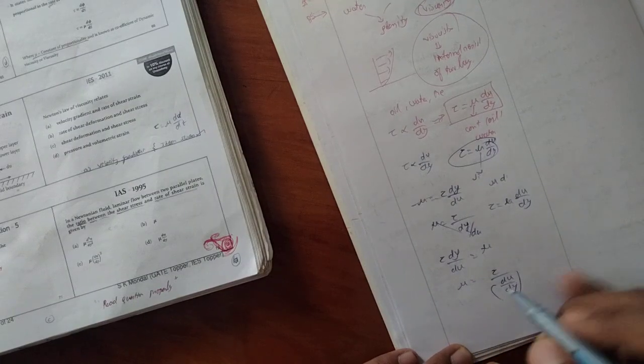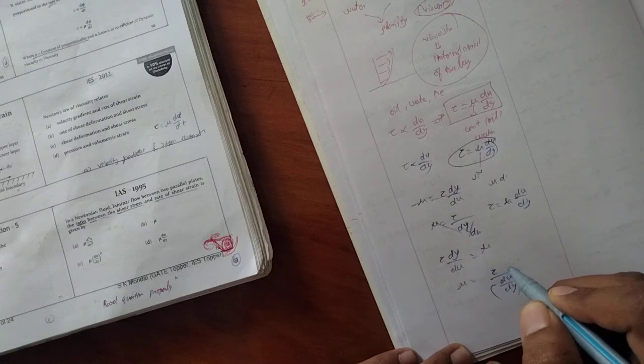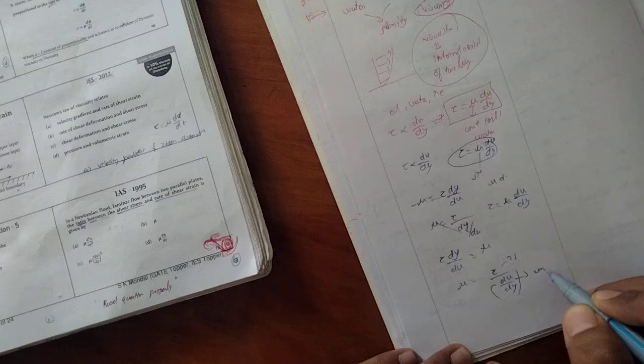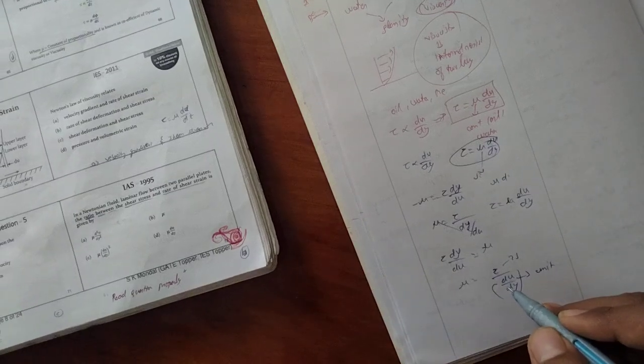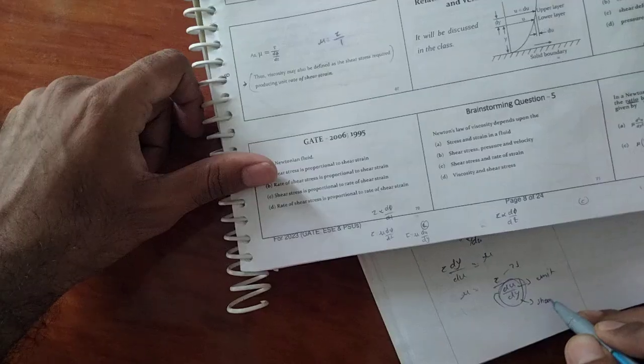So now you've got it. The viscosity is proportional to shear stress with the unit rate of shear strain. So this is a unit rate of shear strain. I think you got the understanding. So this is called shear strain. At the basic level, I will explain what is shear stress and shear strain.